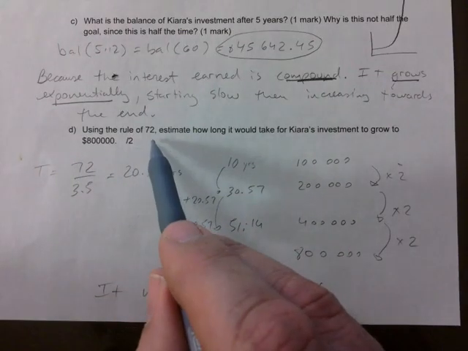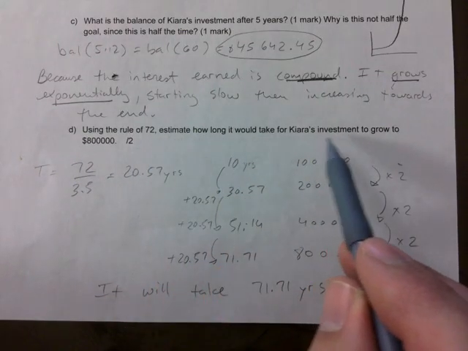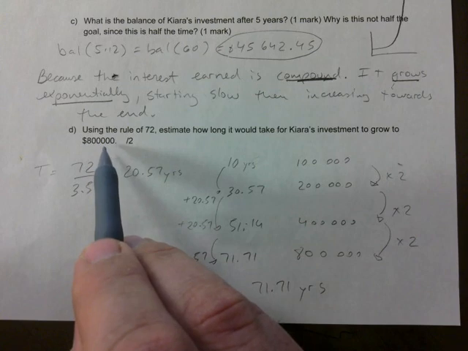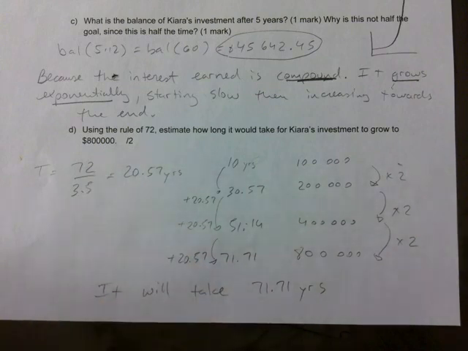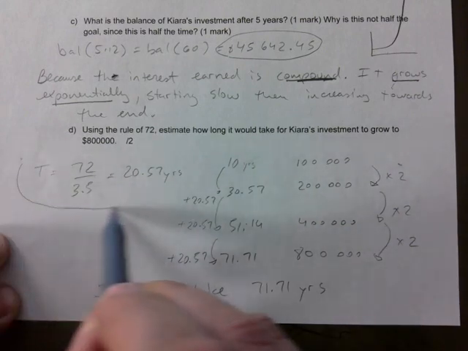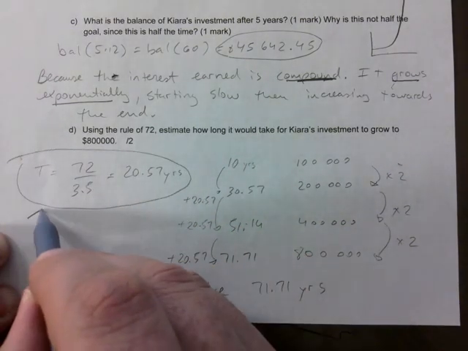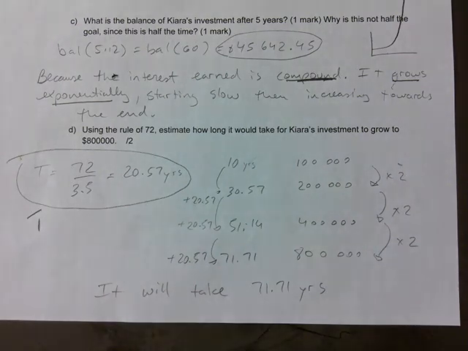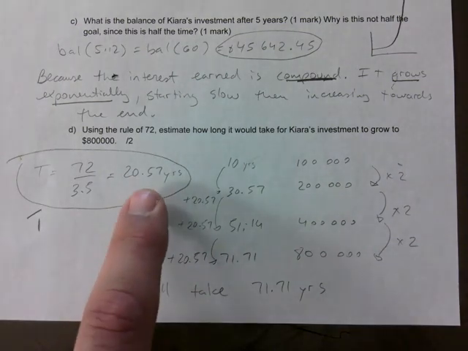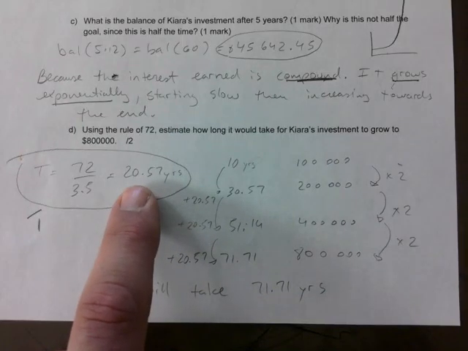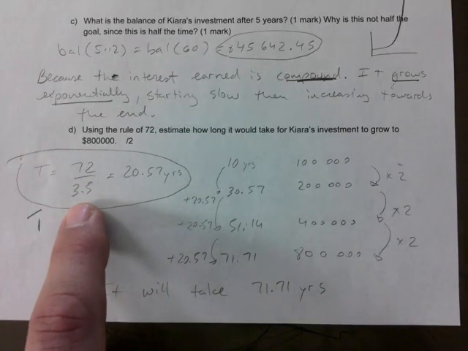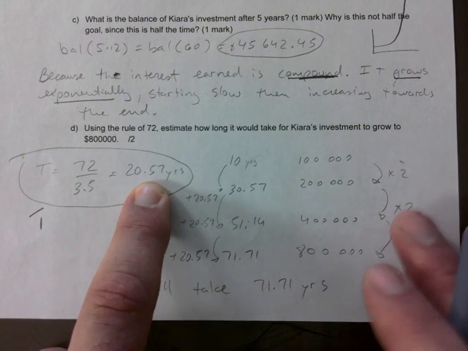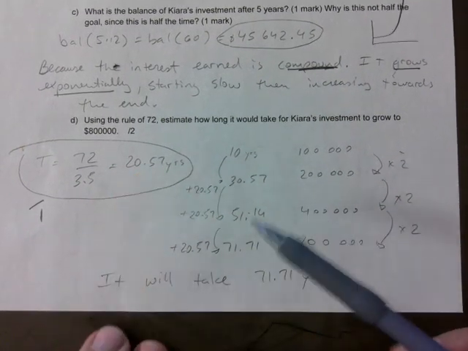D, using the rule of 72, determine how long it would take for Kiara's investment to grow to 800,000. So remember, she has 100,000 in the bank now. So this is the first step. If you have this today I would give you a mark. Like if you figure out that the doubling time is 72 divided by the interest rate that is offered. So that's 20.57 years.